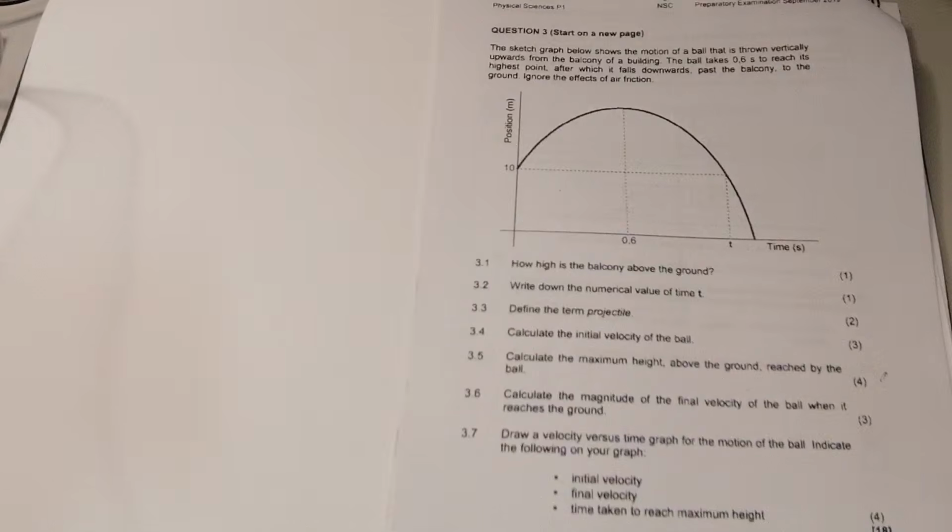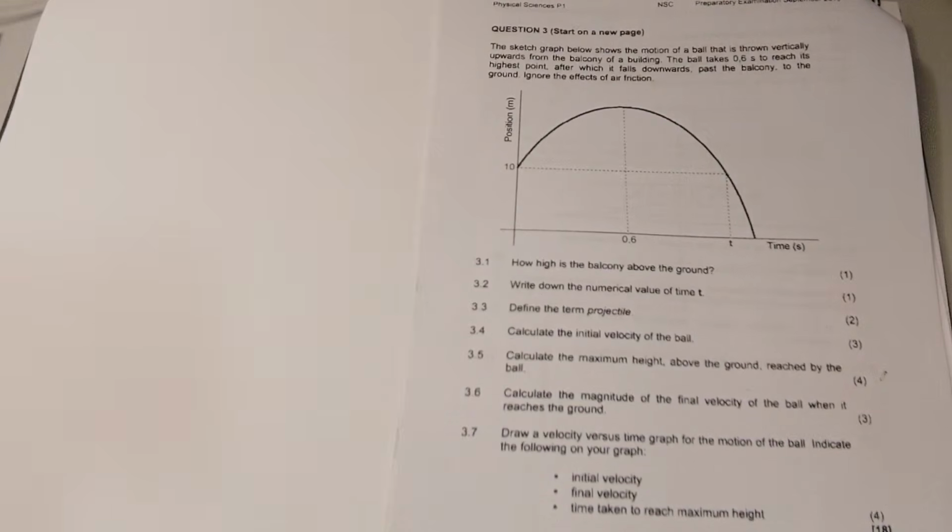It was the Gauteng preparatory exam. Okay, so it was a prelim. So let's tackle that in terms of the position time graph. Now, they say the sketch graph below shows the motion of a ball that is thrown vertically upwards from the balcony of a building.